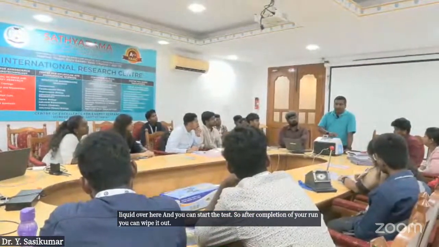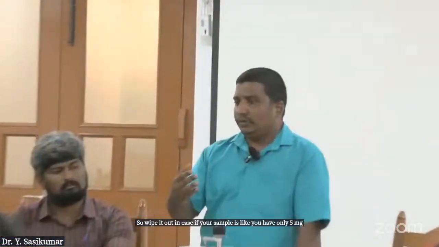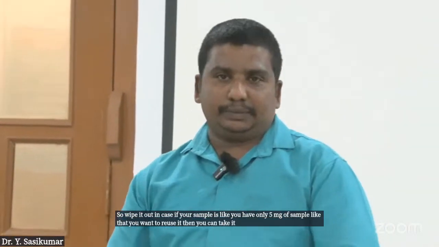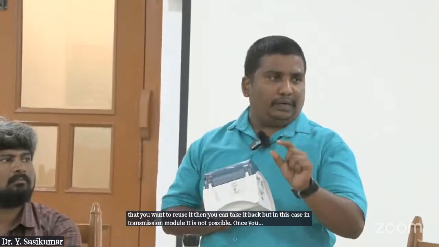Wipe it out, in case you have only 5 mg of sample and want to reuse it, then you can take it back. But in the transmission module, it is not possible. Once you prepare your sample with KBr, it's like a small tablet-like structure, a pellet. Once you prepare it, that's it. It's a waste.